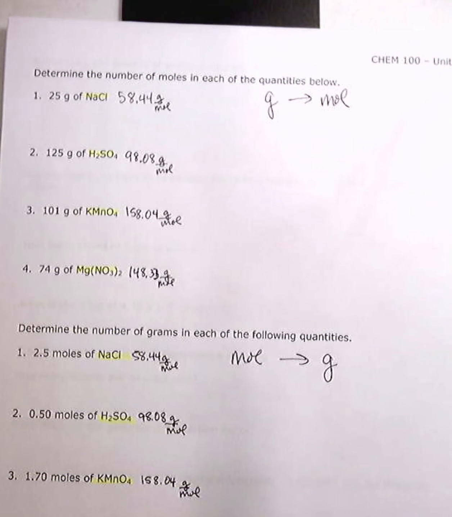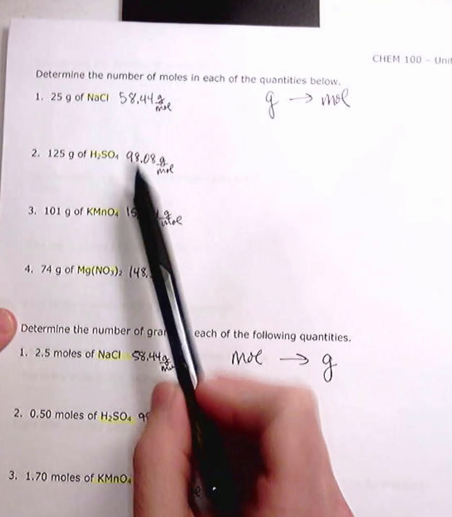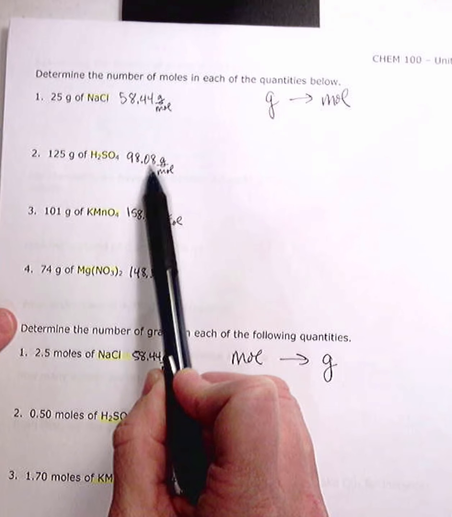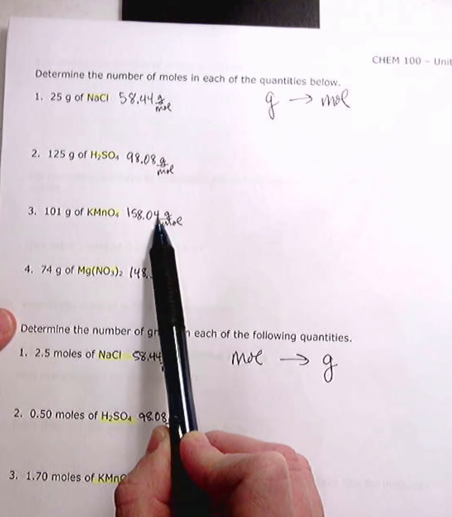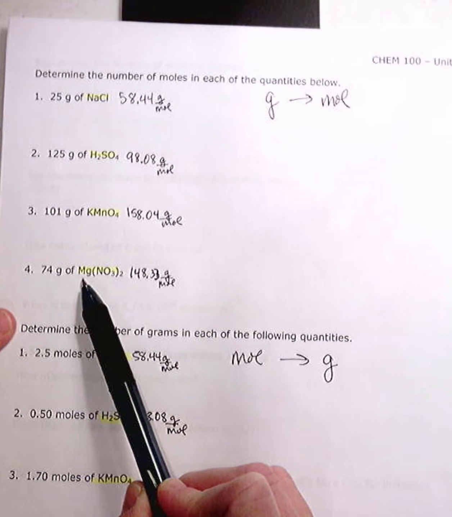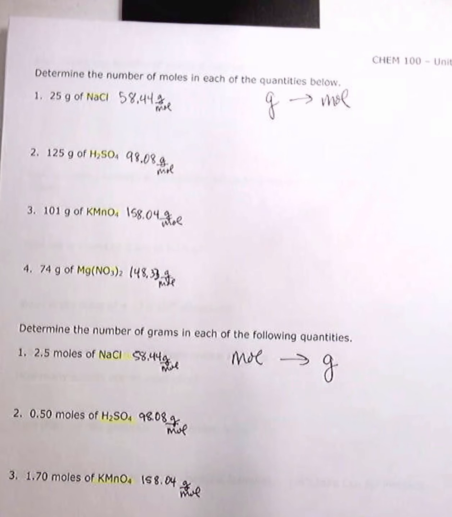Okay, so for sodium chloride, 58.44 grams per mole. Sulfuric acid, 98.08 grams per mole. Potassium permanganate, 158.04 grams per mole. Magnesium nitrate, 148.33 grams per mole. So now, what do you do?